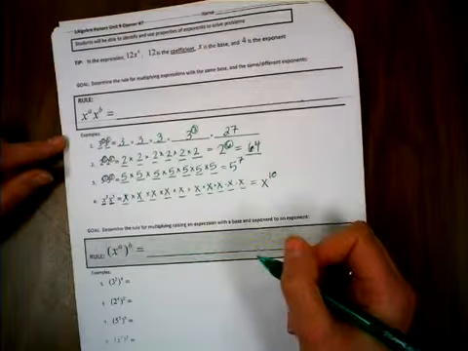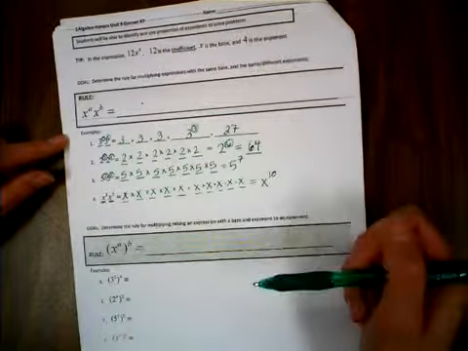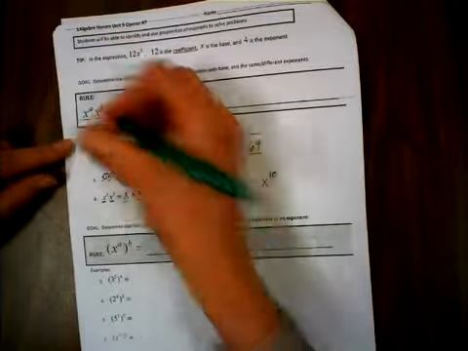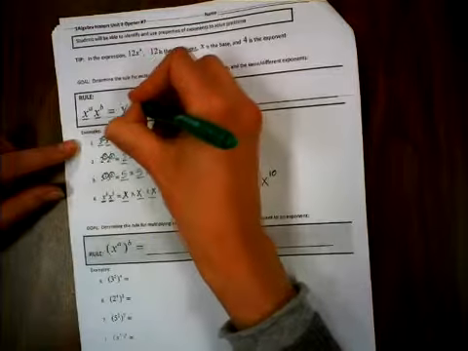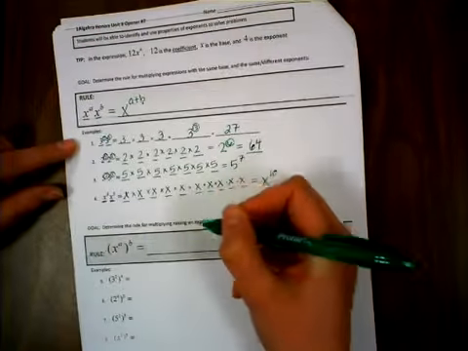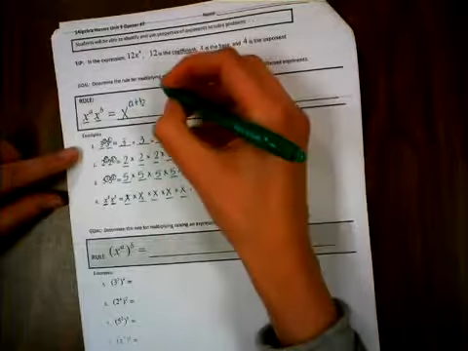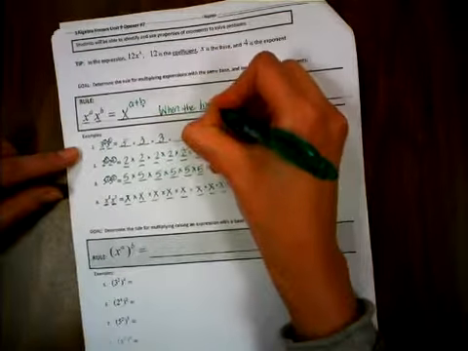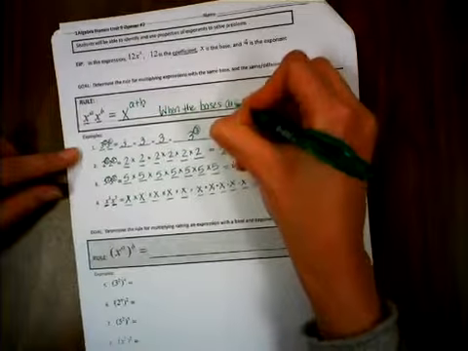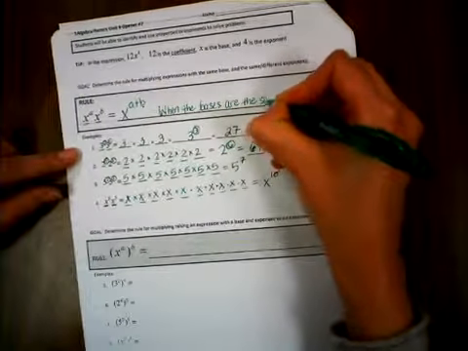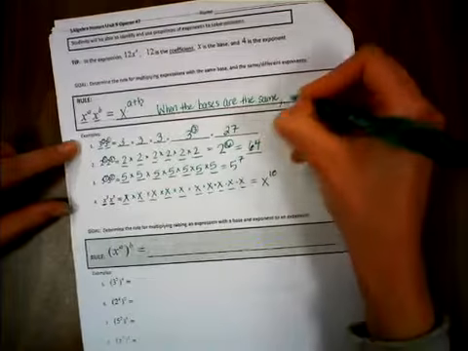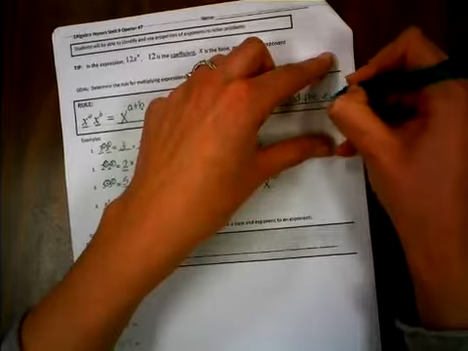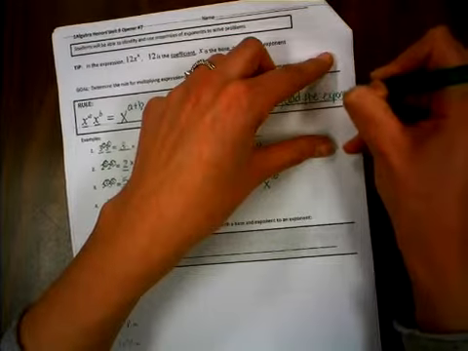So when I generalize and go back to this box over here, my rule, x to the a times x to the b, since the bases are the same, would be x to the a plus b. So in words, when the bases are the same, we want to add the exponents.